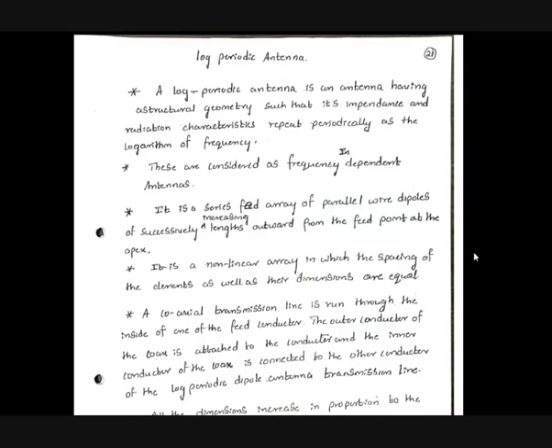Today we are going to learn about another antenna, that is the log periodic antenna. This particular log periodic antenna is structurally arranged in such a way that whatever impedances and radiation characteristics it possesses repeat periodically as a logarithm of frequency. That's why it is called a log periodic antenna. These kinds of antennas are frequency independent antennas.